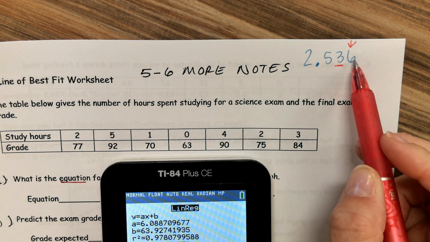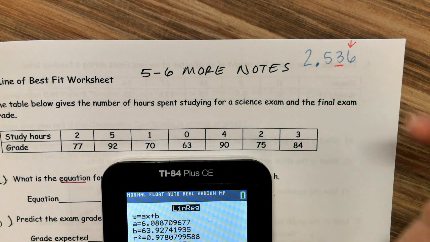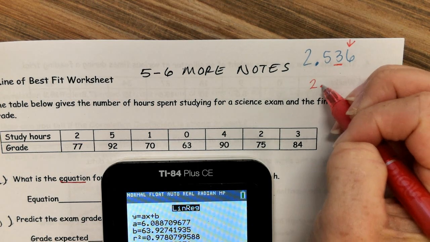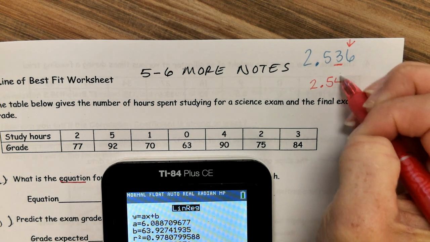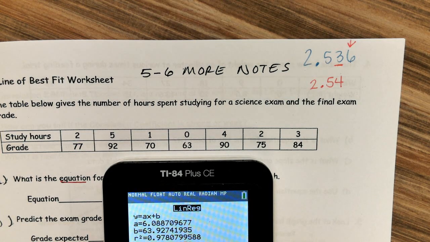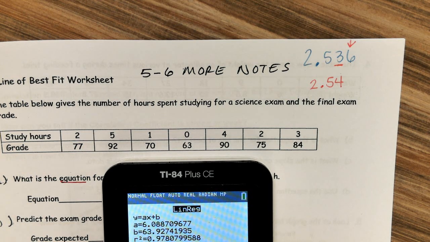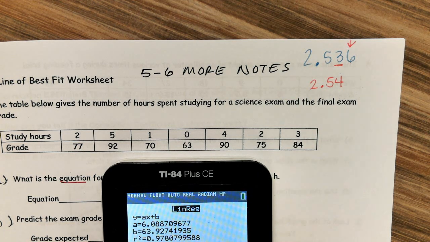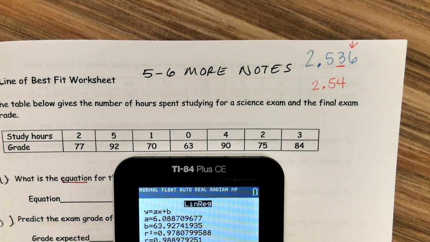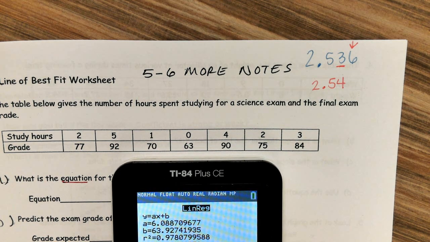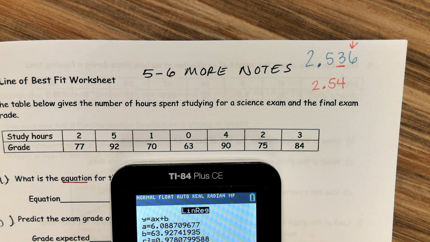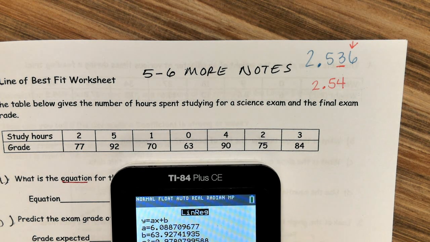If it's 5 or more, raise the score. So this would become 2.54. Does everybody understand? Now, if the number is only going to the tenths place, then you don't need to round at all, because we can keep it on the tenths place. I just don't want it going past the hundredths.